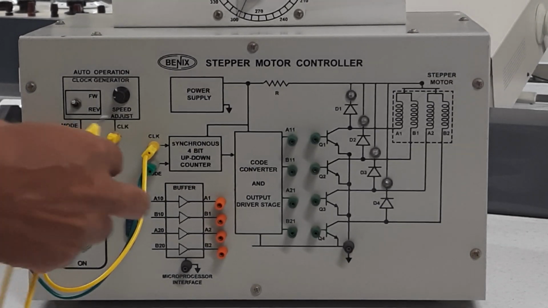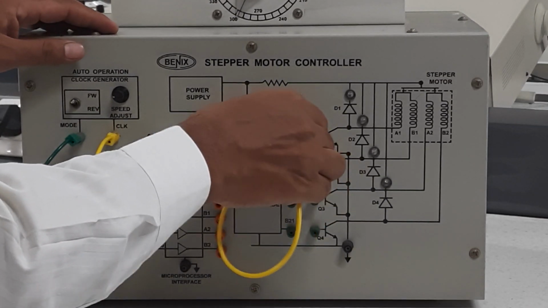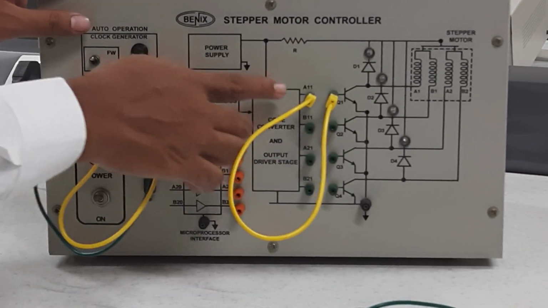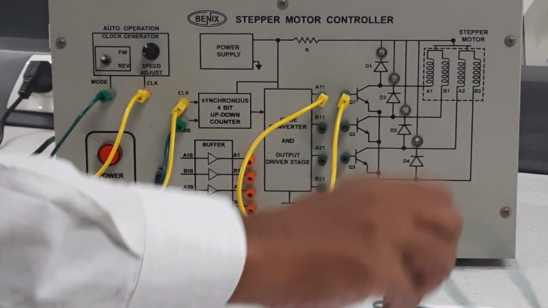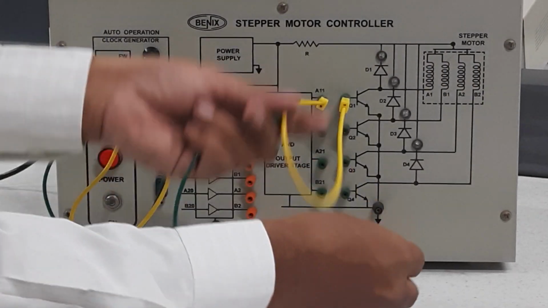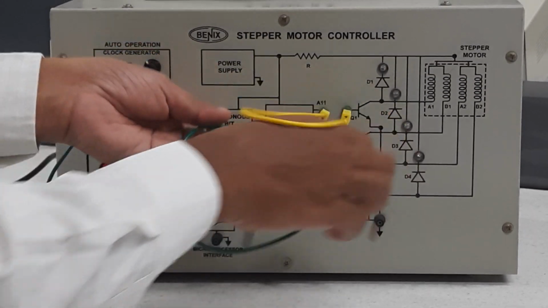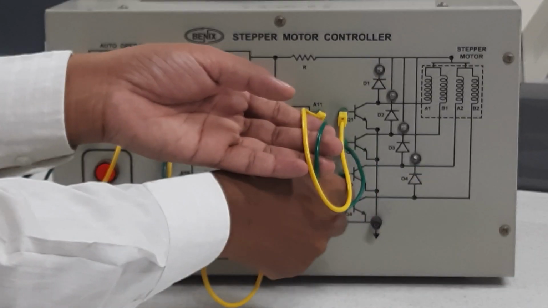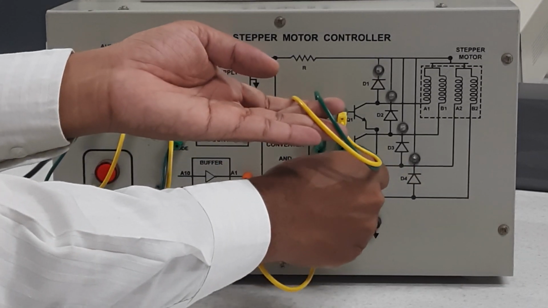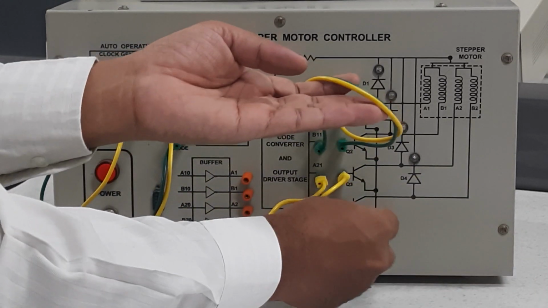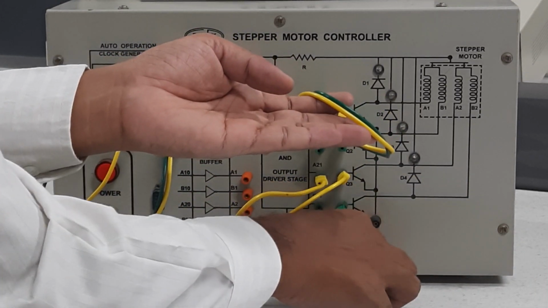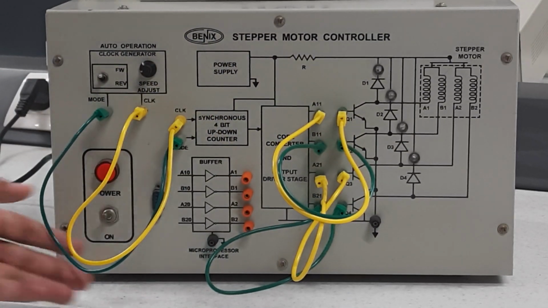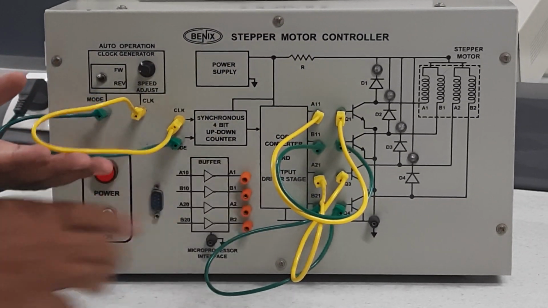So now let us perform the experiment. I have connected the code converter output driver stage to the driving transistor. All you need to do is connect this in parallel. And there is nothing to observe here also. Okay. Now I have connected. Now what about this particular part? You see some orange tag, right?